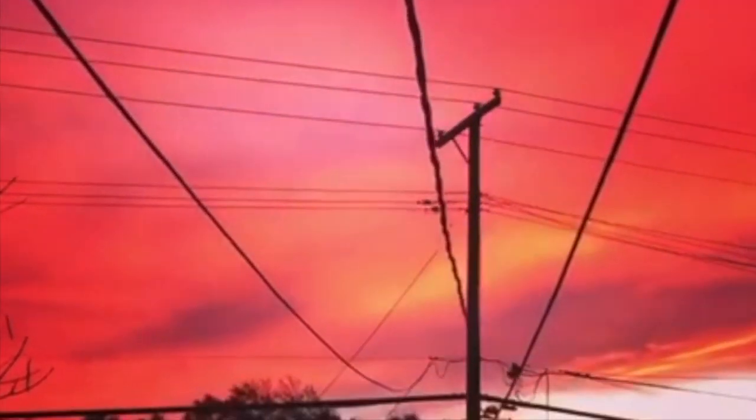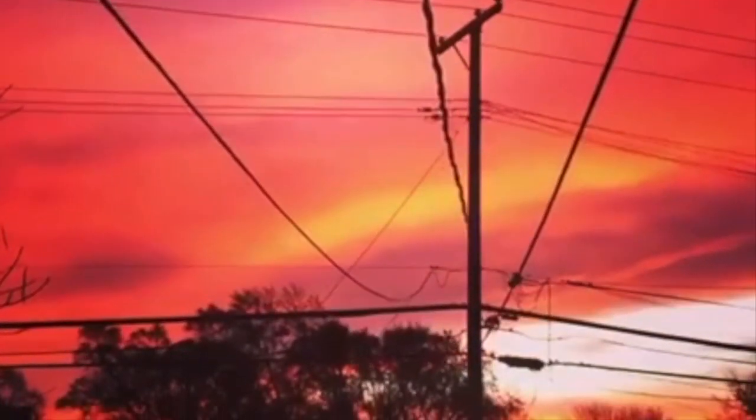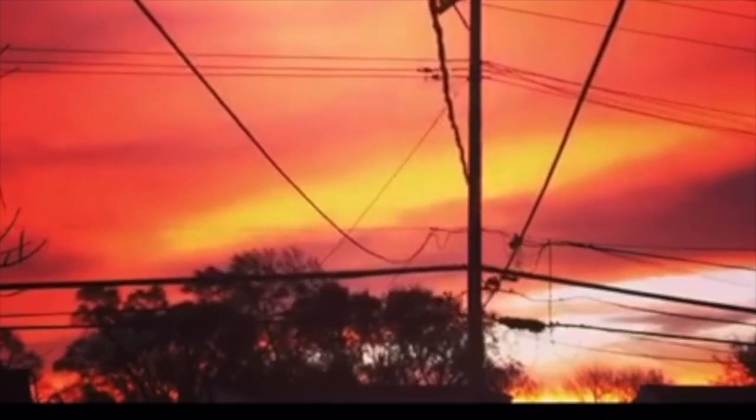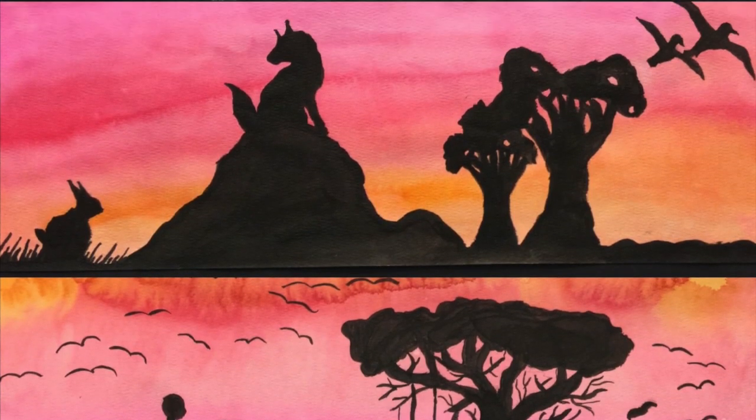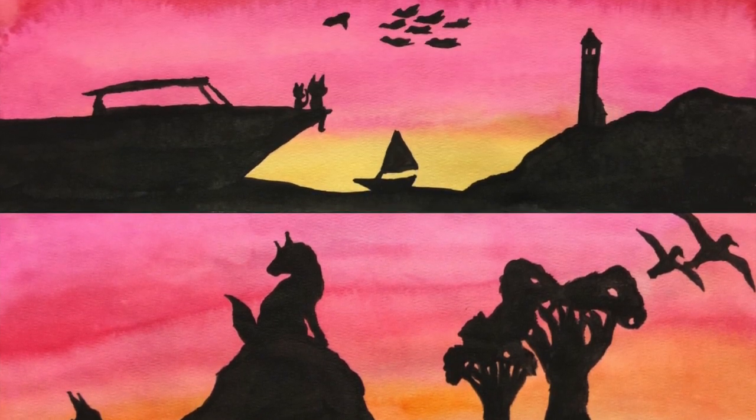A silhouette is when the object or landscape is seen as all black. You can see examples of a silhouette here with these sunrises and sunsets. Here are some student examples done with watercolor and ink.